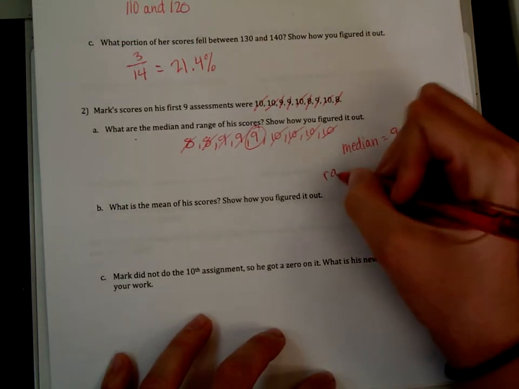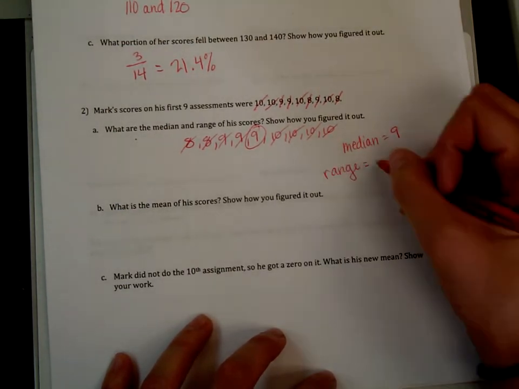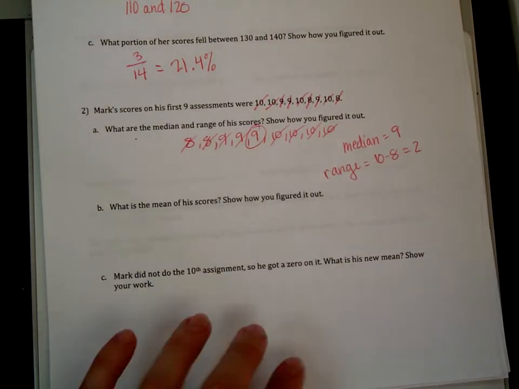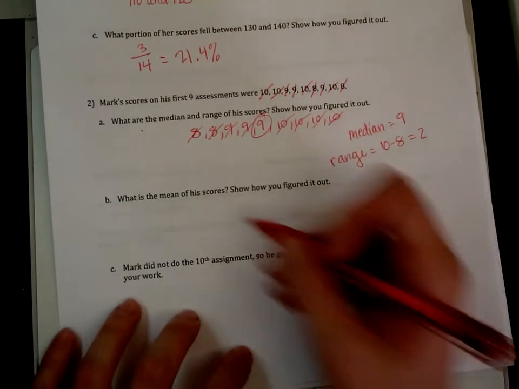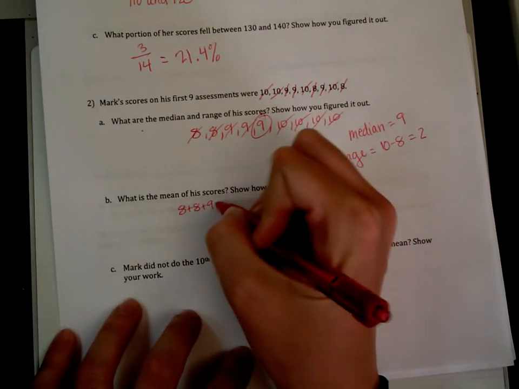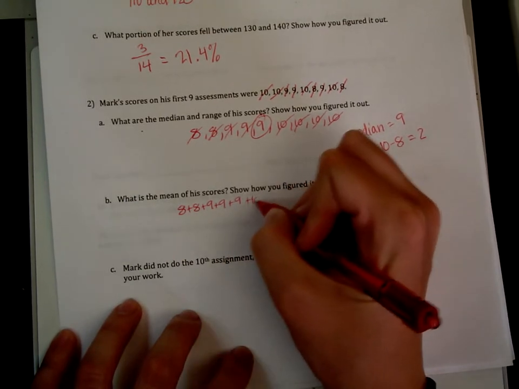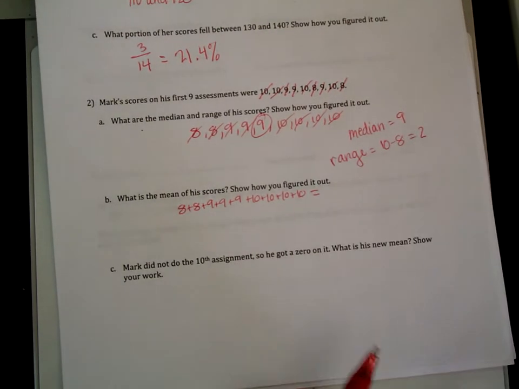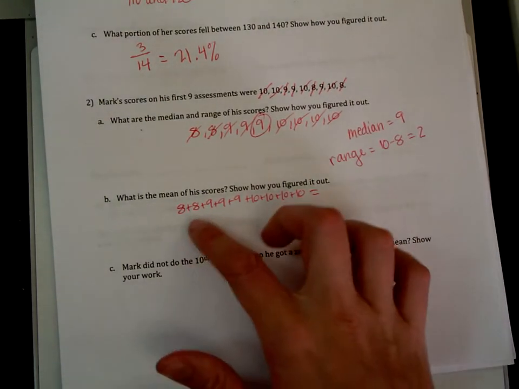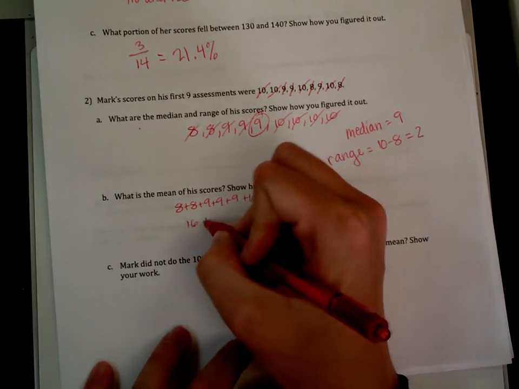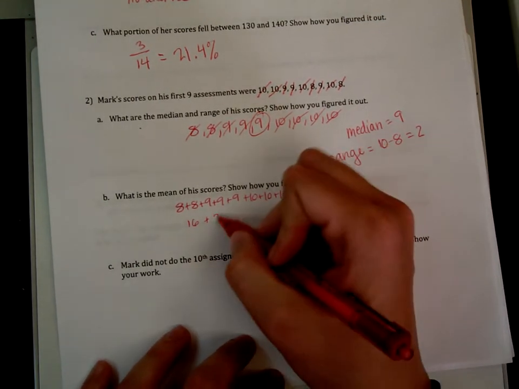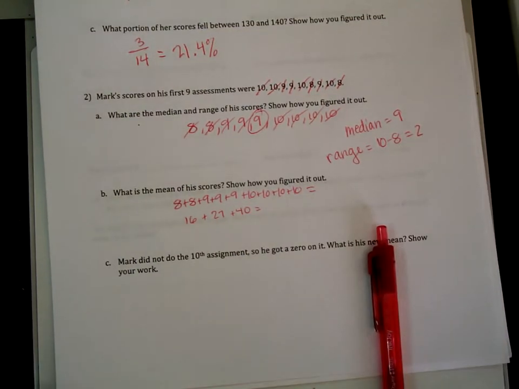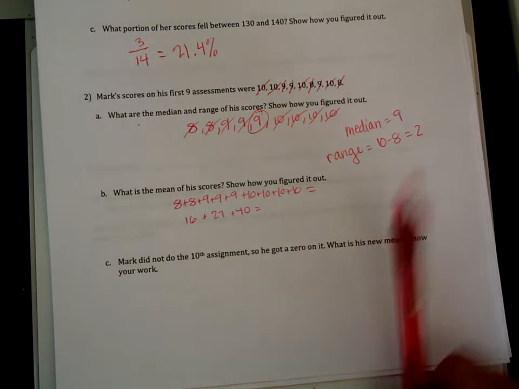The range is the maximum minus the minimum. So that's 10 minus 8 is 2. What's the mean of his score? Show how you figured it out. So I'm going to add them together. 8 plus 8 plus 9 plus 9 plus 9 plus 10 plus 10 plus 10 plus 10. So it's really 8 times 2 is 16 plus 9 times 3 is 27 plus 10 times 4 is 40. So 16 plus 27 plus 40 is 83.